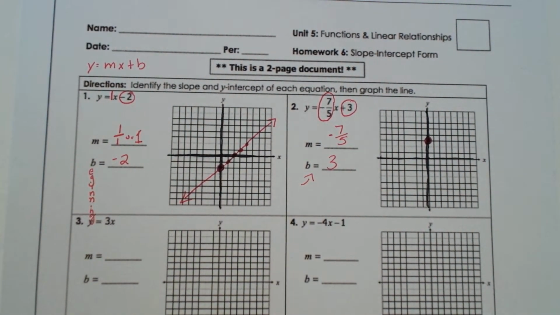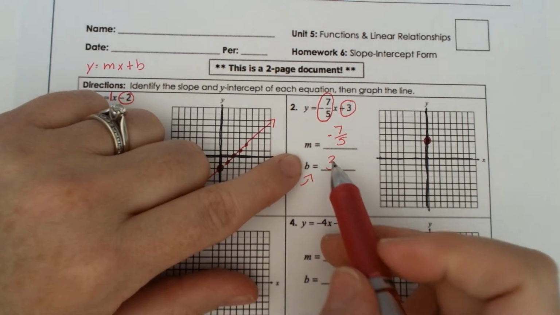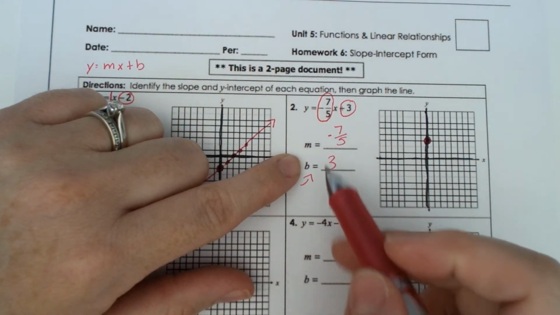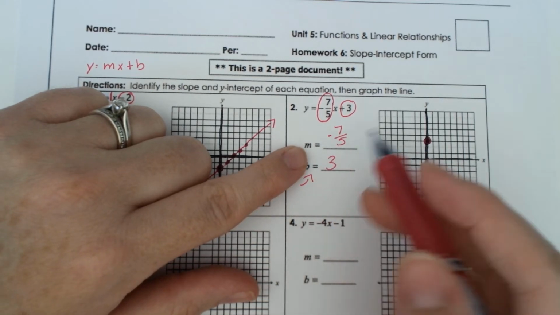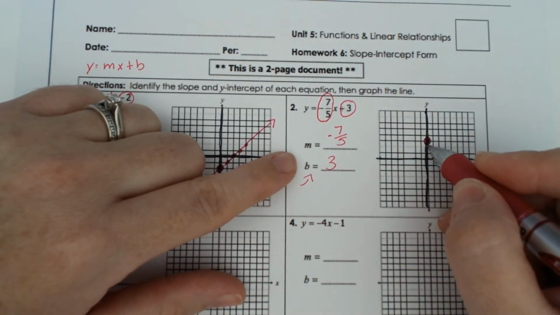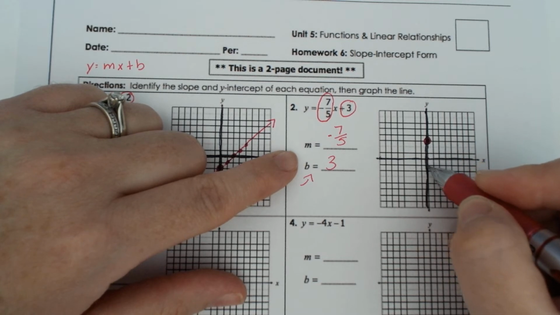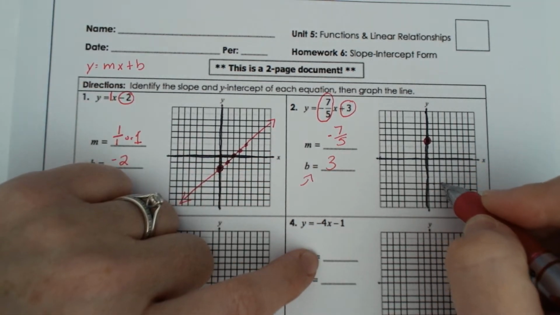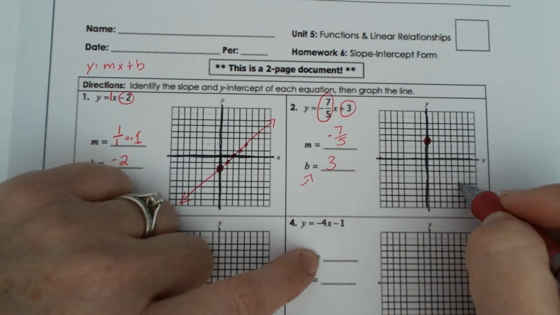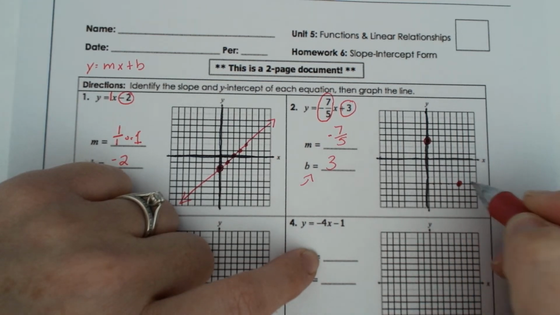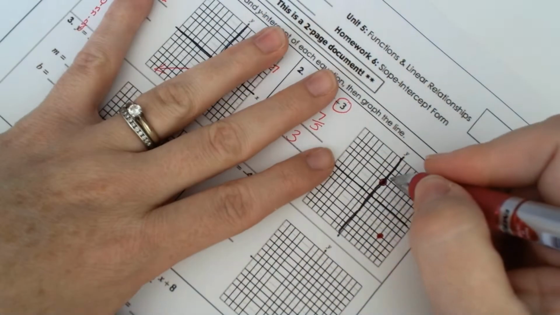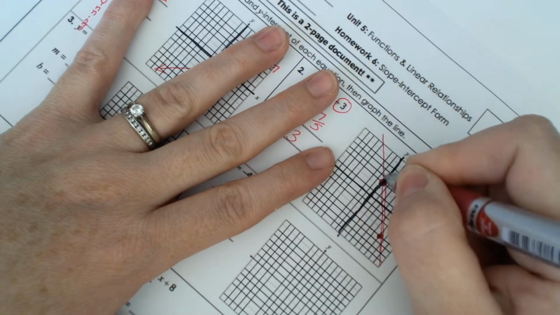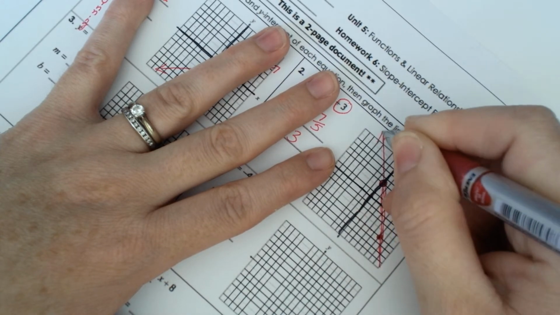And then my slope is negative. So when we're talking about rise over run, we're going to go up or down and then left or right. So if it's negative 7, I'm going to go down 7 first. So 1, 2, 3, 4, 5, 6, 7. And then I'm going to go over 5. 1, 2, 3, 4, 5. So if I connect these 2 points, it's not a super straight line, but we get the idea.